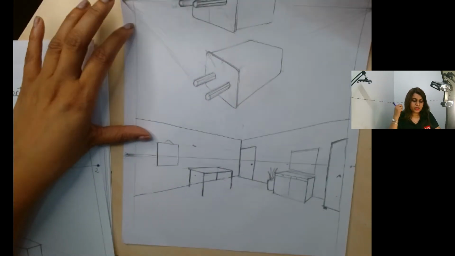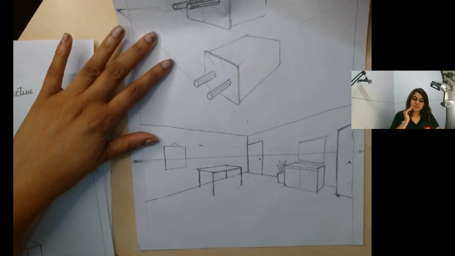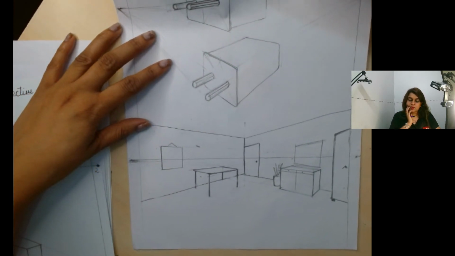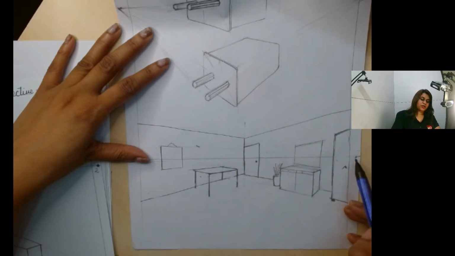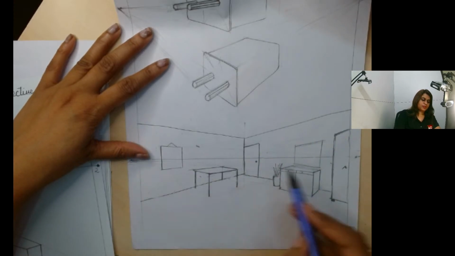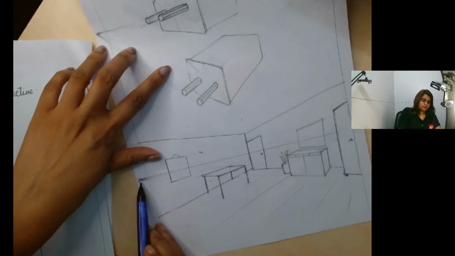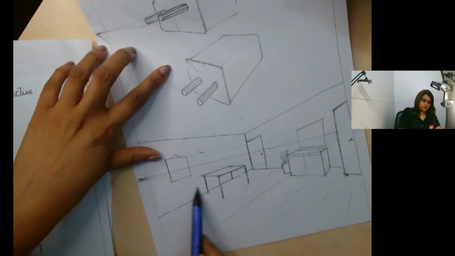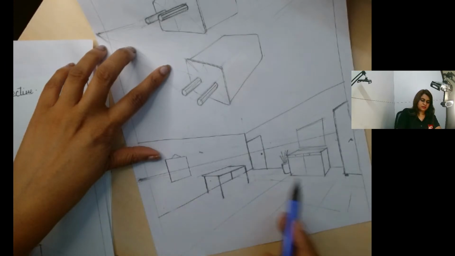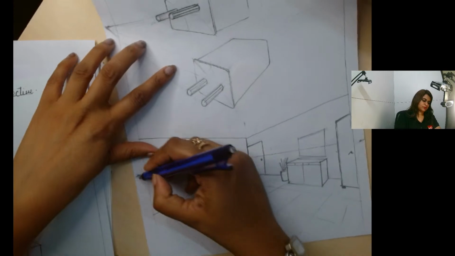But first of all, you also have to take care of what sort of perspective you are working on. And you can definitely give texture to the floor, a little bit of a hint. It helps to visualize the 3D nature very well.